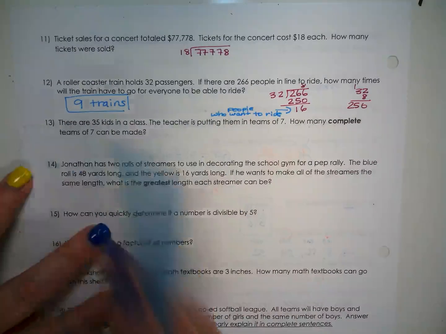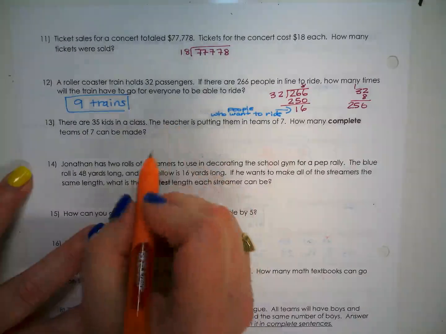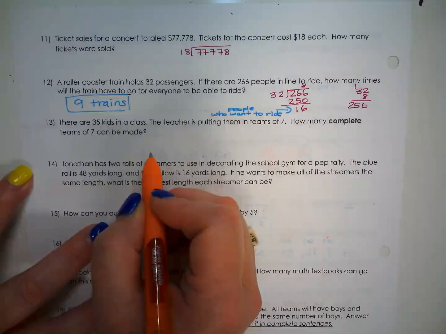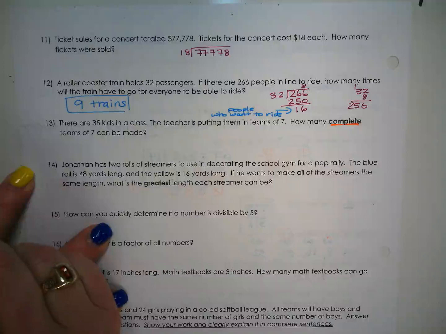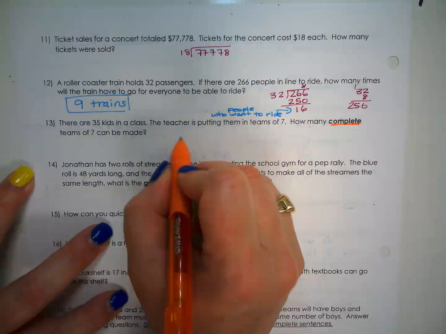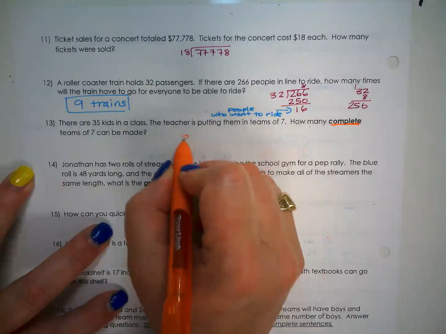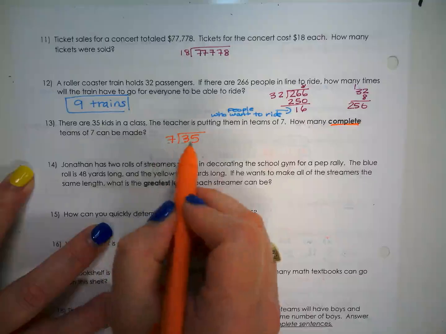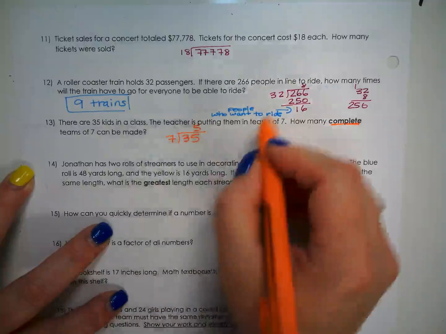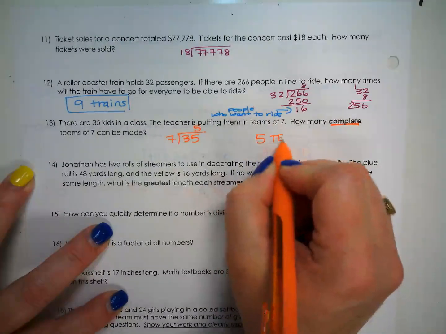And then 13, it says there are 35 kids in class. The teacher's putting them in teams of 7. We want to know how many complete teams of 7 can be made. Not partial, just complete. So, this one's kind of actually really easy. There's no remainder here. You guys lucked out. So how many groups of 7 go into 35? That's 5. We can make 5 teams.